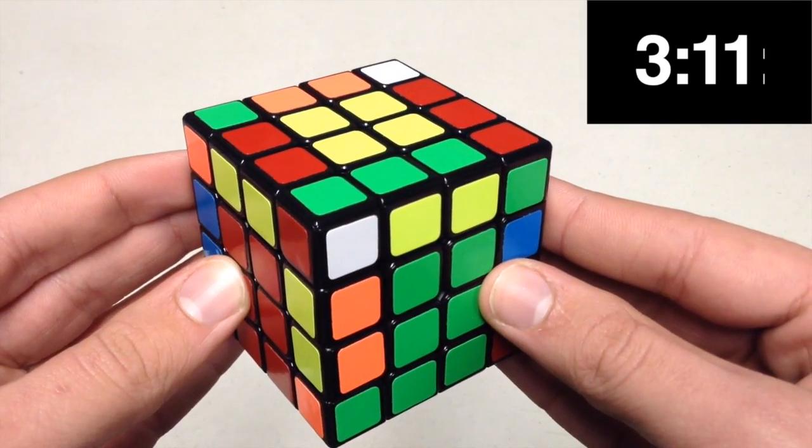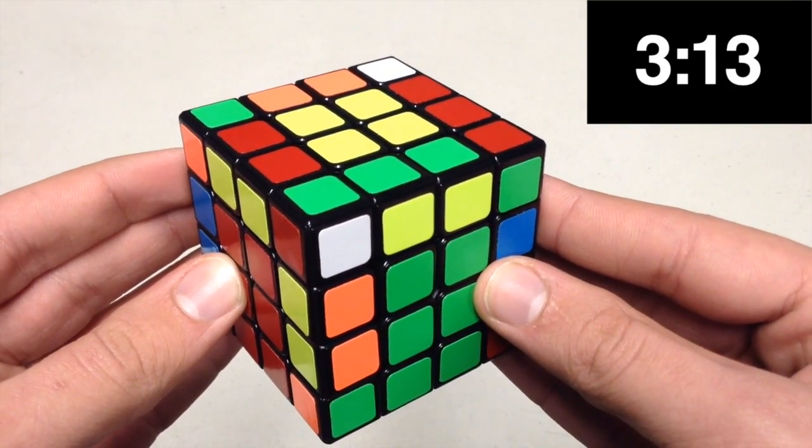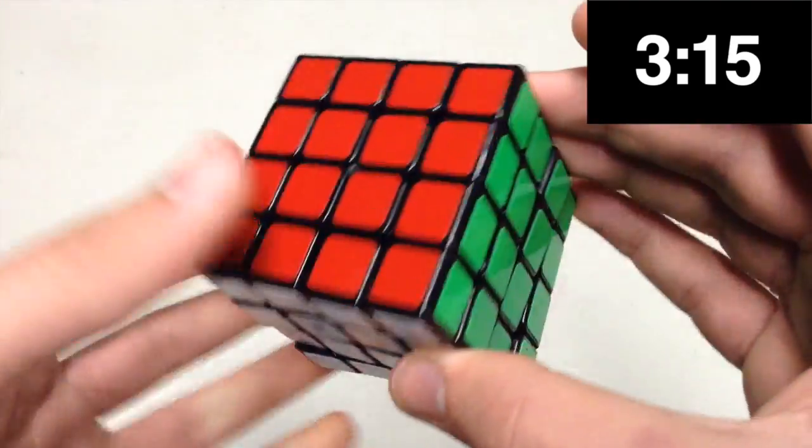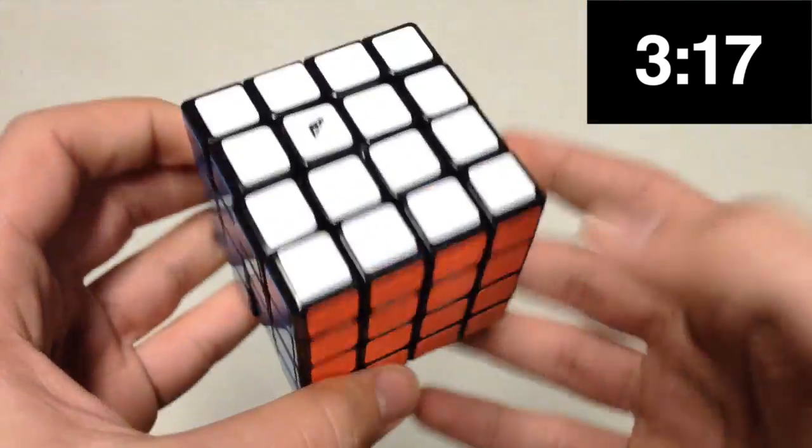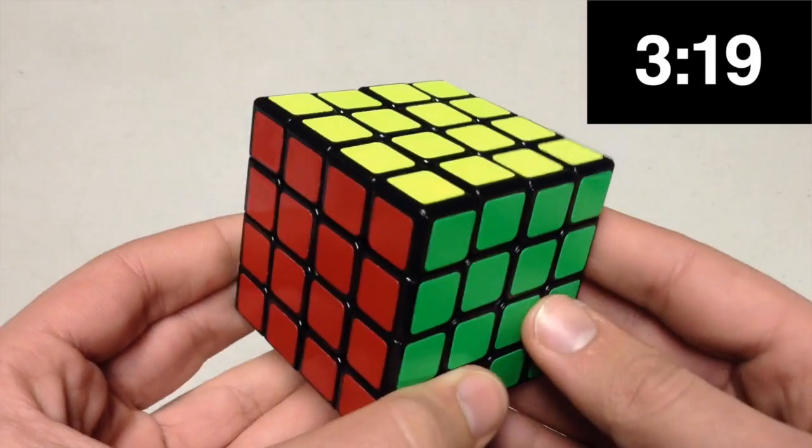Once you've correctly paired the rest of the edges, you can continue to solve the 4x4 cube using a 3x3 method. Continue solving the 4x4 cube using the 3x3 method until the cube is solved and you've solved the 4x4 cube using the Yao method.